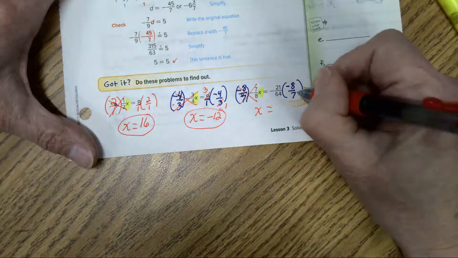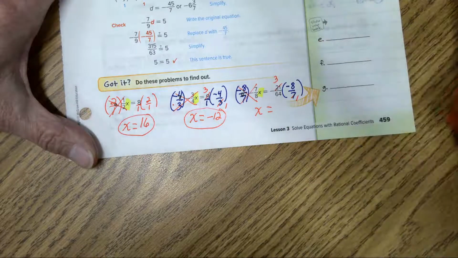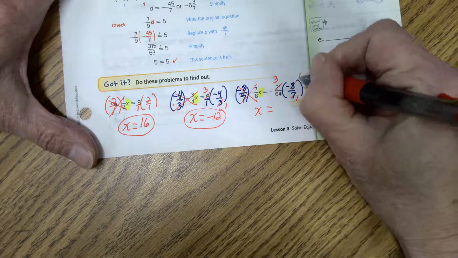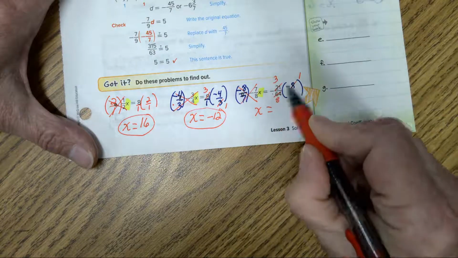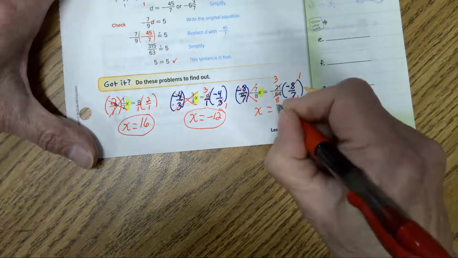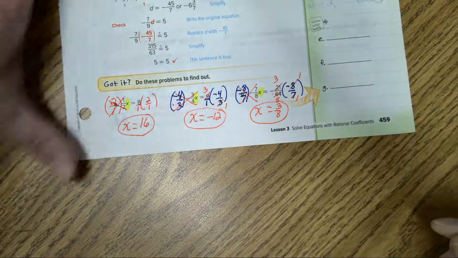7 will go into 7 once. 7 goes into 21 3 times. Yes, 8 will divide 8 once. 8 divides 64 8 times. Negative times negative is positive 3/8. And that is your answer.